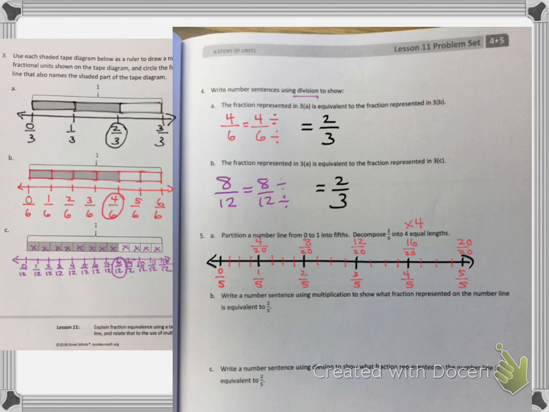So now we're going to write a number sentence using multiplication to show what fraction represented on the number line is equivalent to 2/5. And we can do this in any way we want to. We can do 2/5, because it says 2/5, and it's going to be equivalent to 8 20ths. So we can show 2/5, and let's multiply that by that 4. And what is going to be the equivalent fraction?